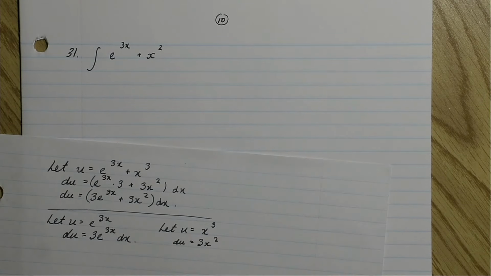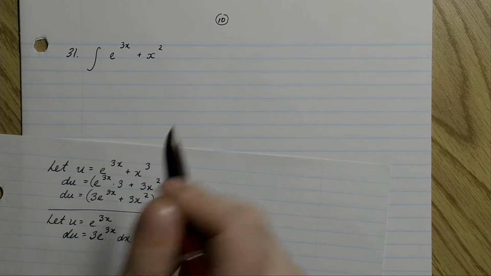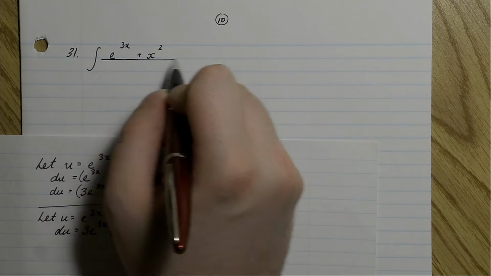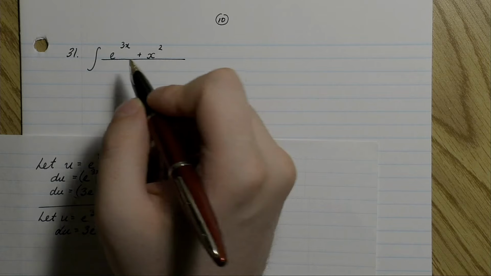Okay. That was me forgetting to plug the camera into the wall. And then it ran out of battery. Okay, so 31.